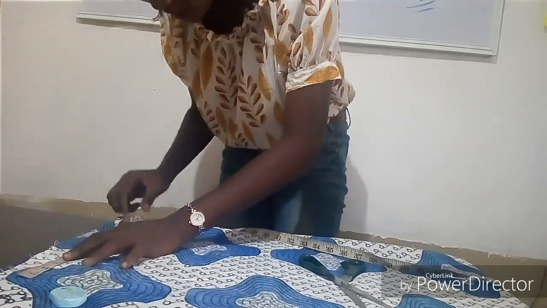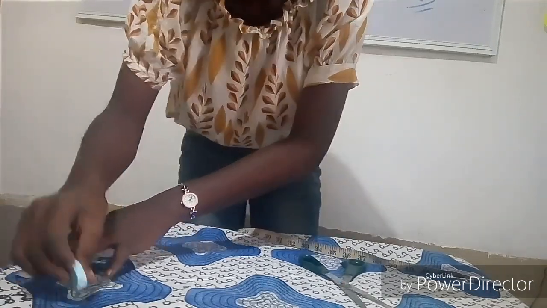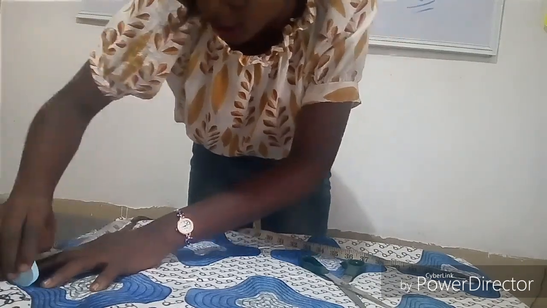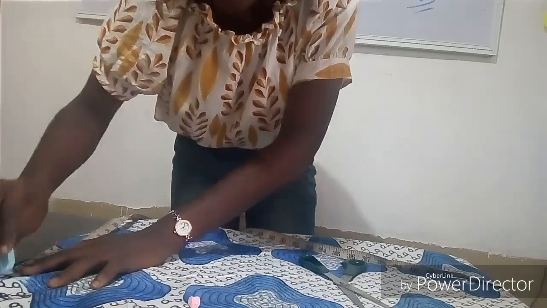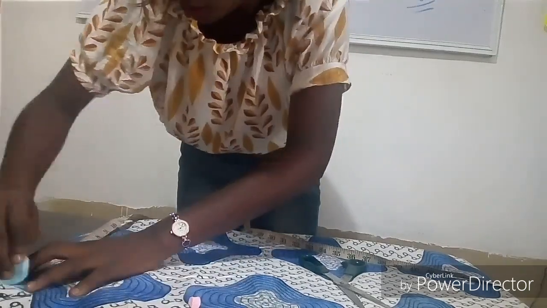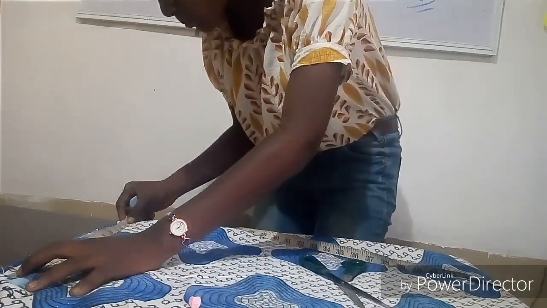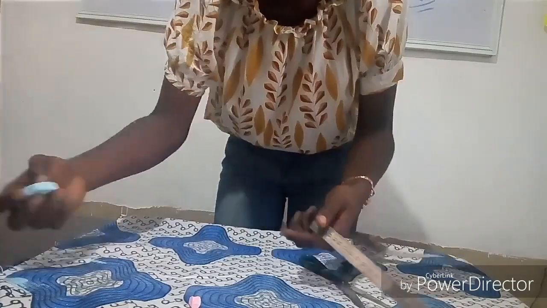Our shoulder measurement is 14 inches. So we are going to mark 14 inches. I'm actually painting it because of the color of the chalk. But if you are marking it on your fabric, you don't need to paint it this much.